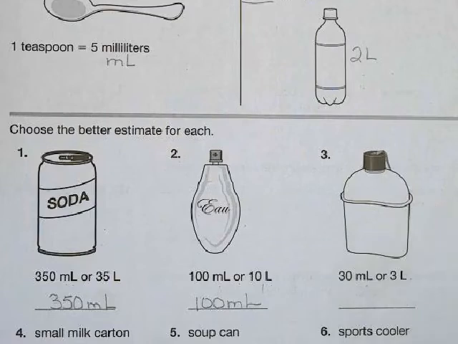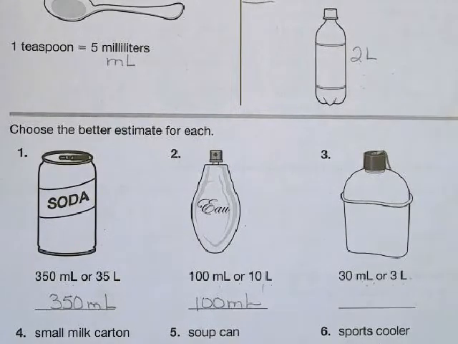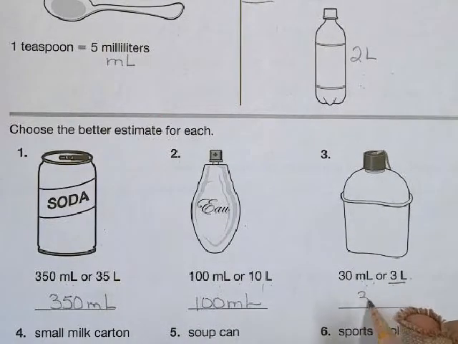Let's look at number 3. This is a canteen. If you've ever gone camping or hiking, sometimes you have, instead of a water bottle, a canteen. So 30 milliliters. Now let's think back to our Coke can. That's 350 milliliters. Would we choose 300 milliliters or 3 liters? You probably want to take quite a bit of water when you're camping or hiking. So in this particular case, we would have a better estimate by choosing 3 liters.